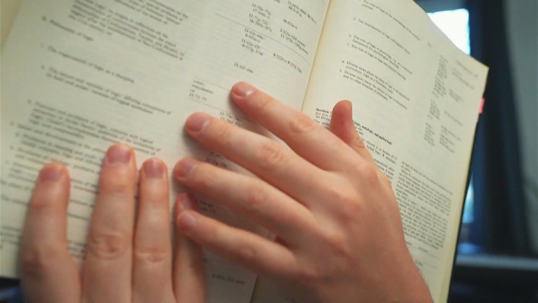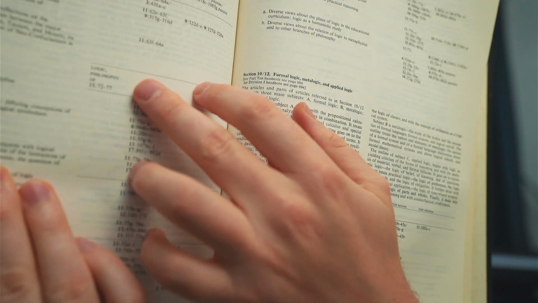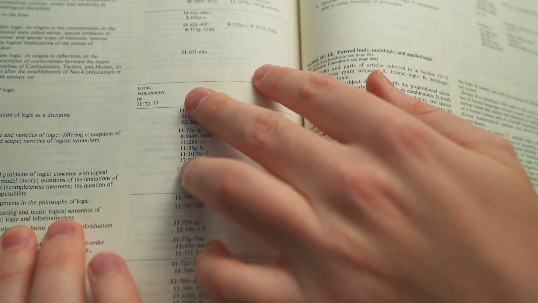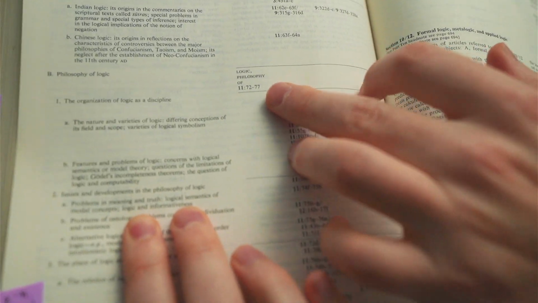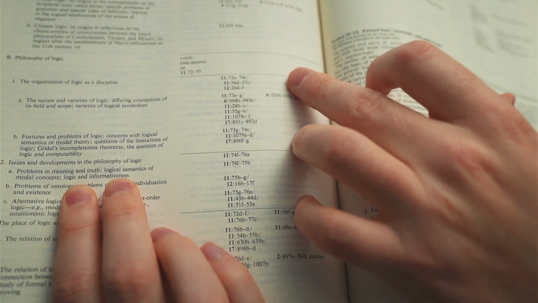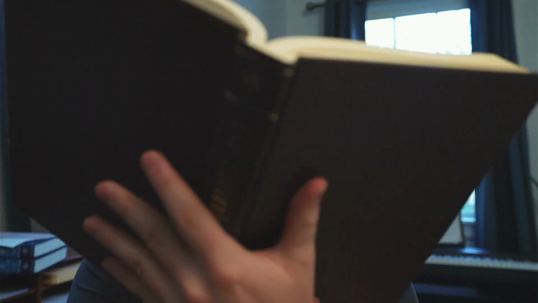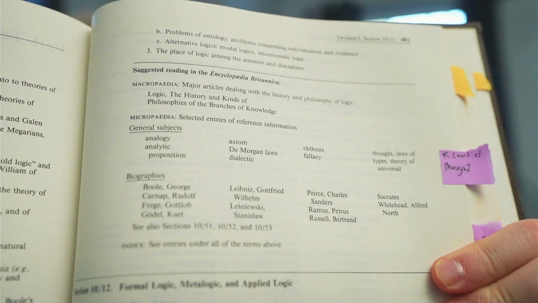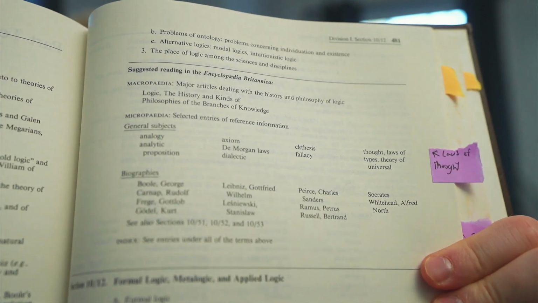And then you flip the page over, and your second major article is right there. Logic, philosophy of. B, philosophy of logic. And then going back to the newer brown version, you see philosophies of the branches of knowledge.